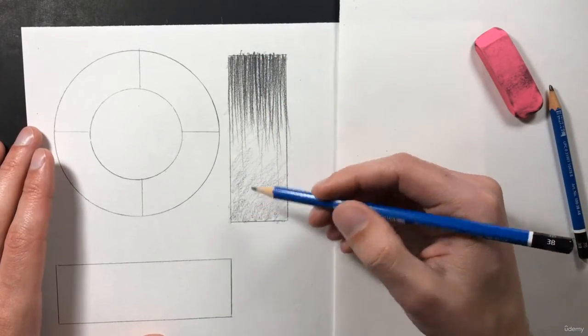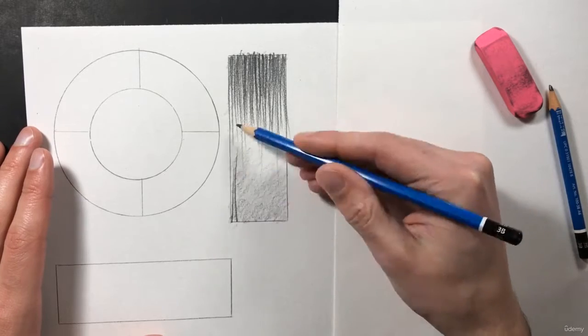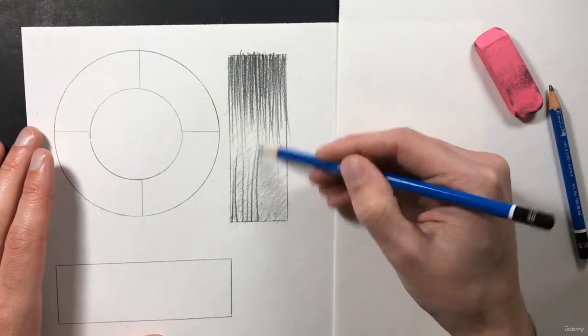Let's go ahead and move on to this bottom. So we're going to draw the same type of lines across, like so.